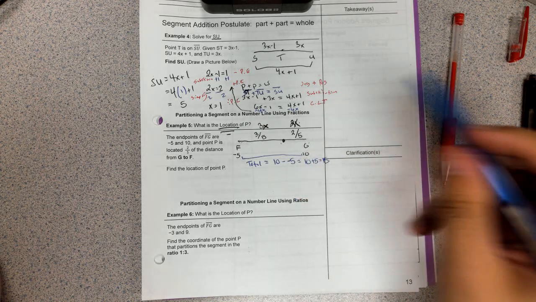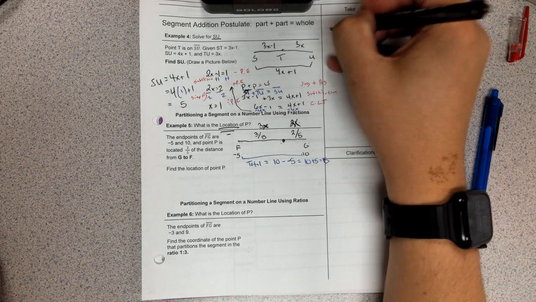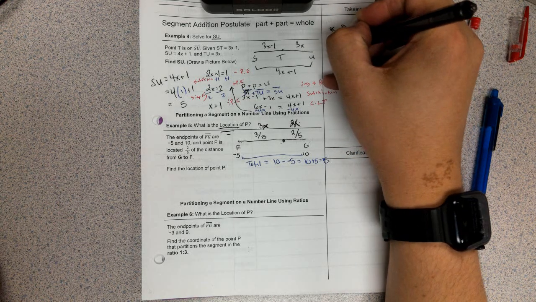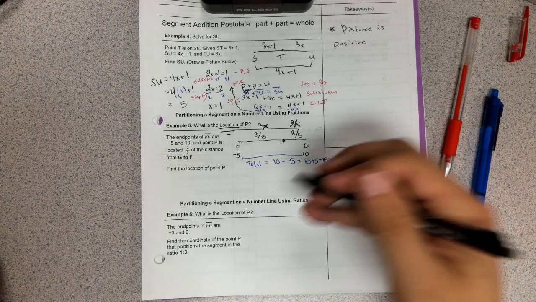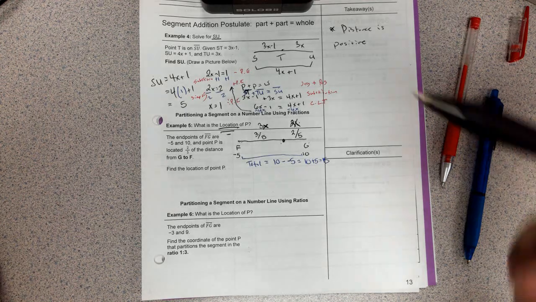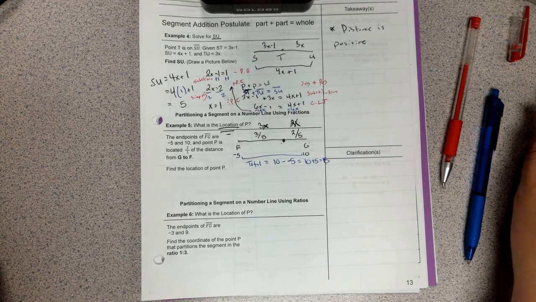And remember, your distances have to be positive. Key takeaway: distance is positive. So if you went the other way and you did -5 minus 10, well, then you would need to make it a positive 15 because you would have a -15.